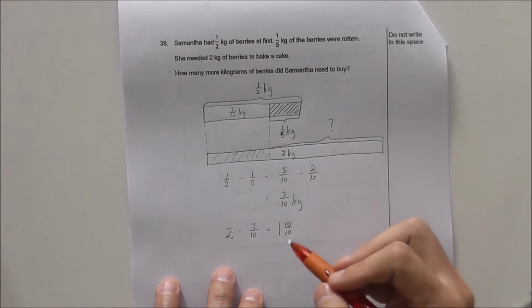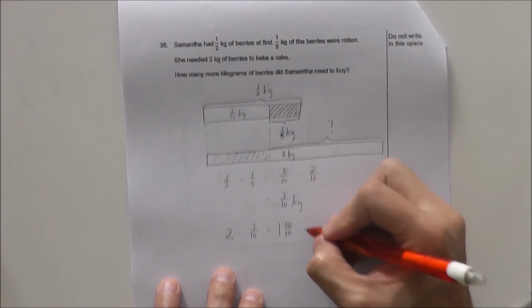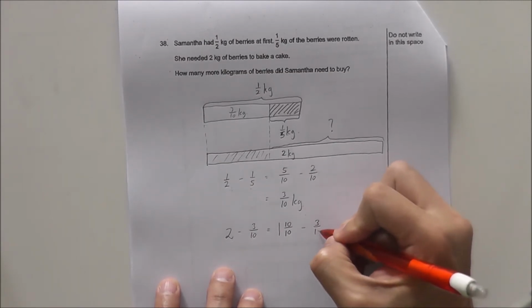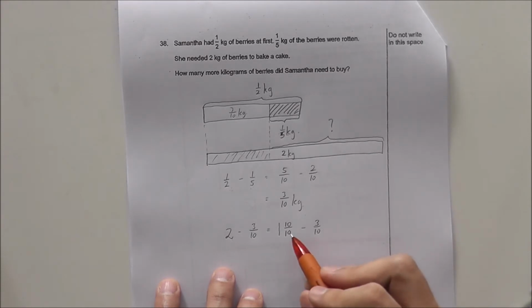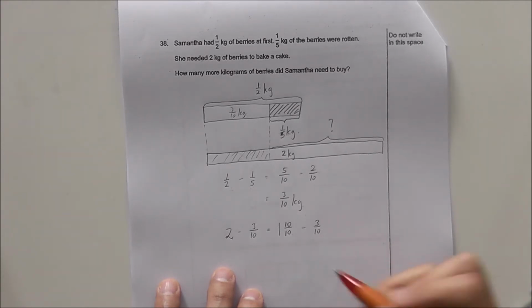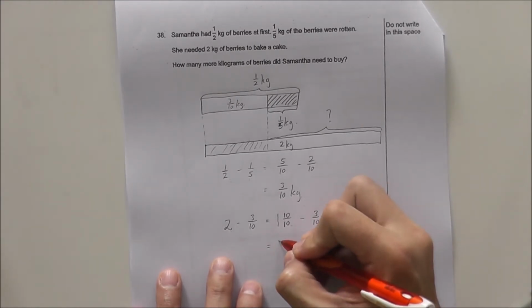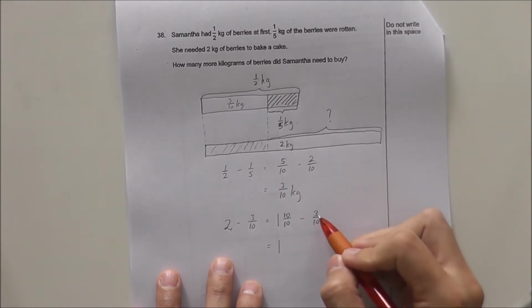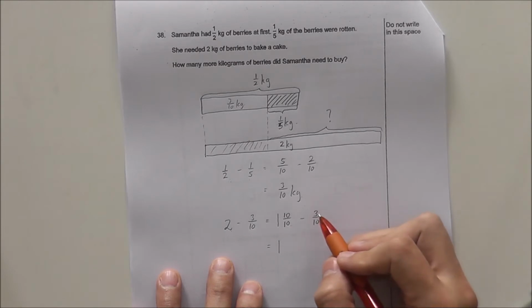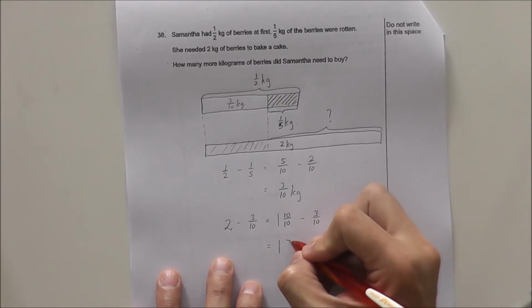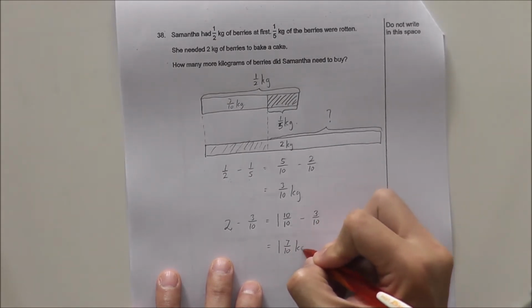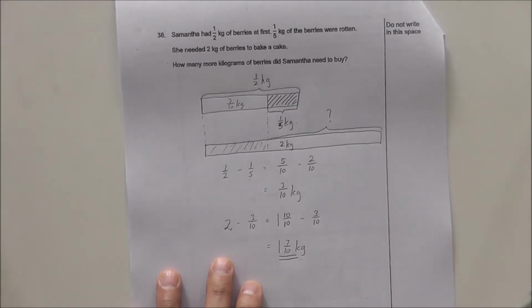Why do I change it to 10/10? Because I need to minus this fraction 3/10. So I change it to the same denominator, so it's easier to minus. At the end, I will get 1, and 10/10 minus 3/10, take note, only minus the numerator. That will give us 1 7/10 kg. Okay, that's the answer.